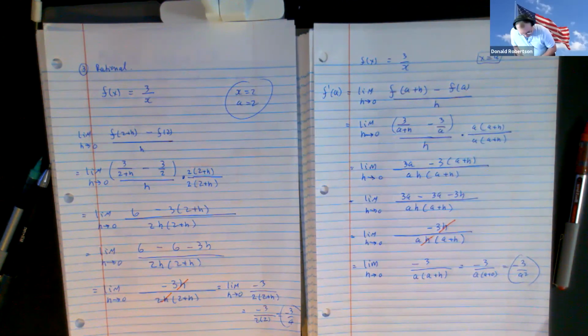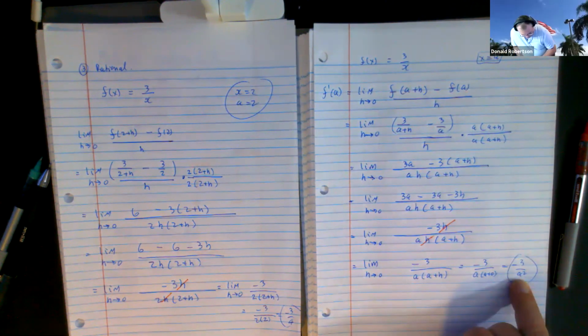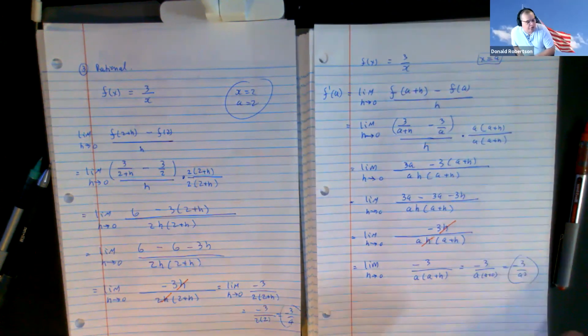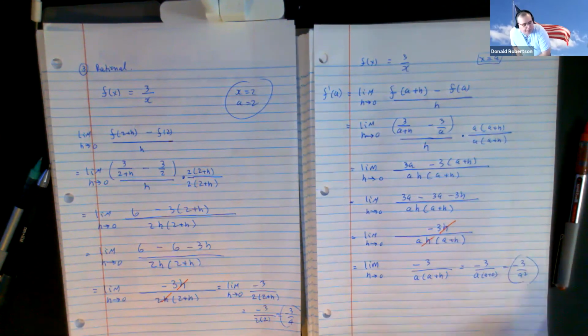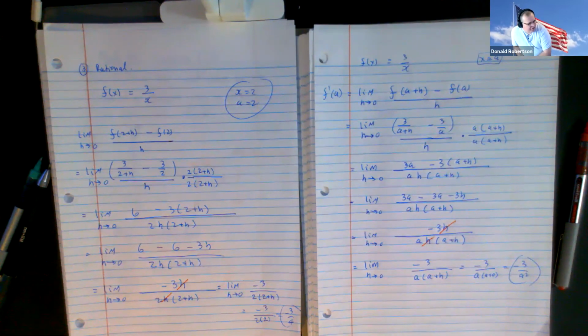What would happen if I tried to do the tangent line when a was 0? That would mean the x coordinate was 0. What would the tangent line look like? What would the number be? It's 0.